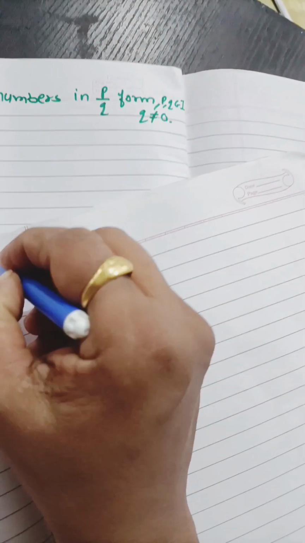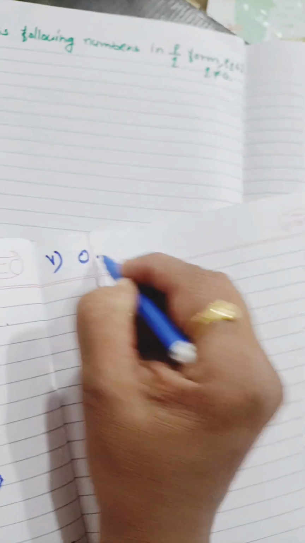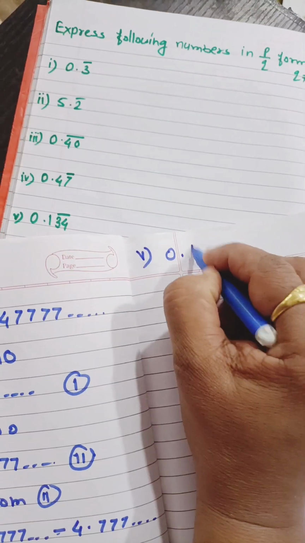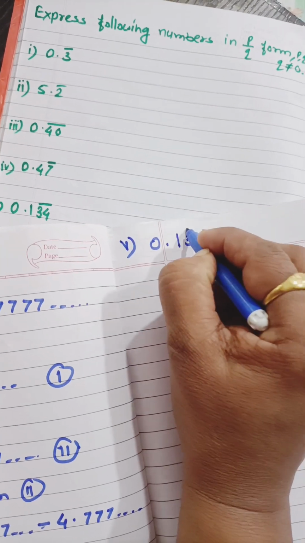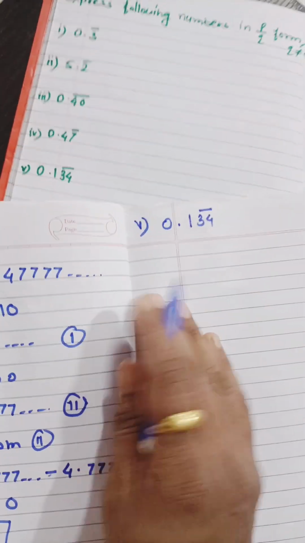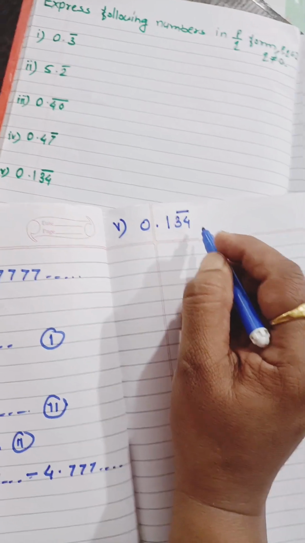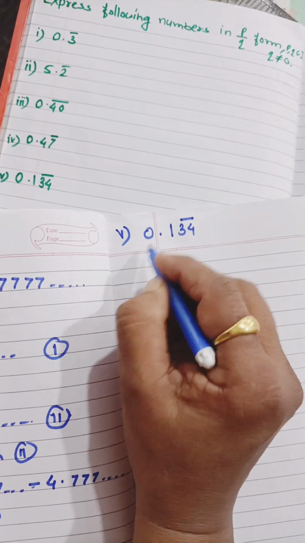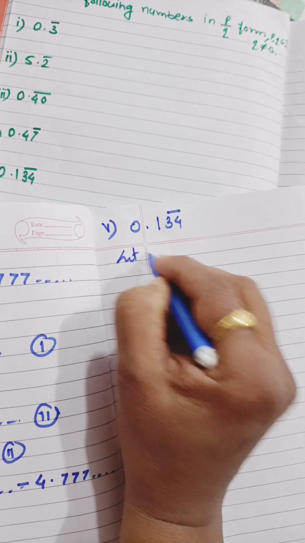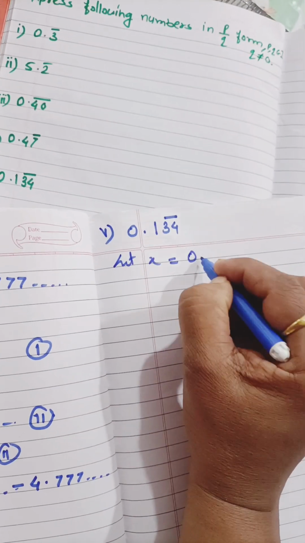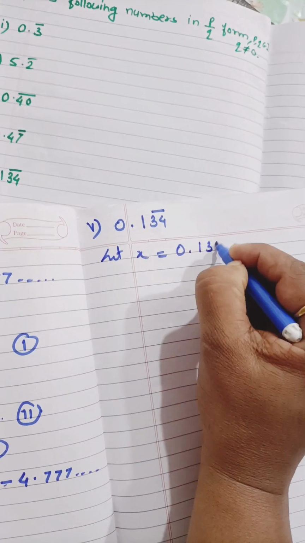Okay, to the next one. What is our next number? The fifth number is 0.134 bar. Here under the bar 2 digits are there. So again as usual we will denote this by x. So let x be 0.134 bar.